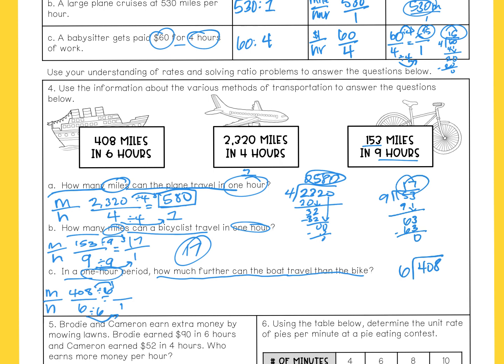6 goes into 4 0 times. 6 goes into 40 6 times. 6 times 6 is 36. 40 minus 36 is 4. If I bring down my 8, I have 48, and 6 goes into 48 8 times. 6 times 8 is 48. 48 minus 48 is 0. So the boat will travel 68 miles in 1 hour.